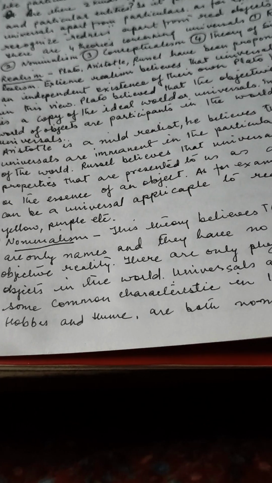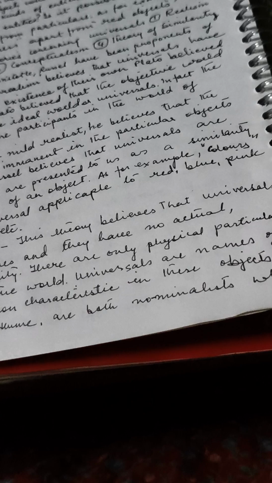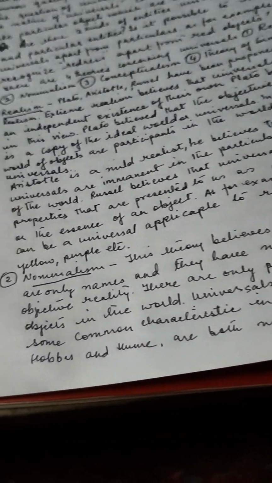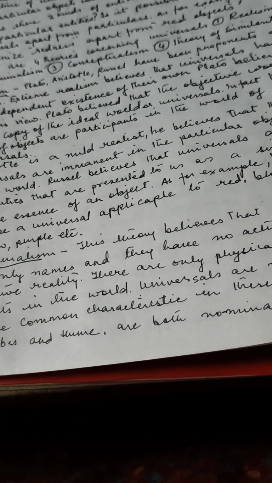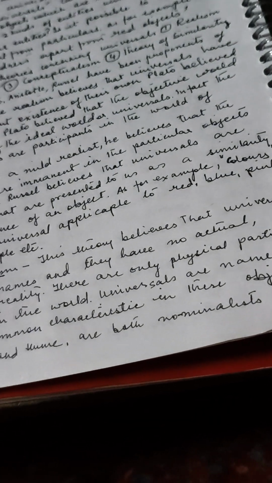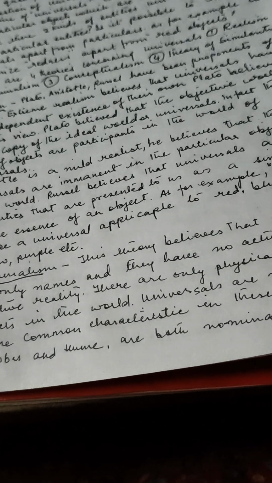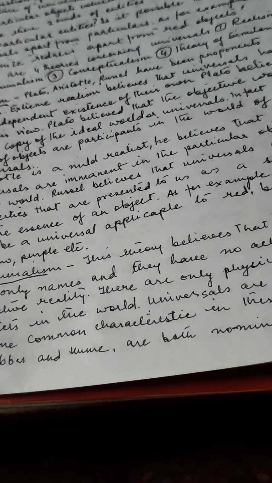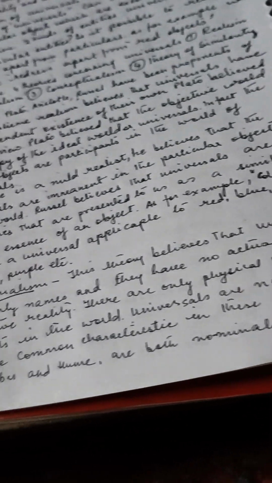Then we come to nominalism. This theory believes that universals are only names and they have no actual objective reality. They are only physically particular objects in this world. Universals are names of some common characteristics in these objects.